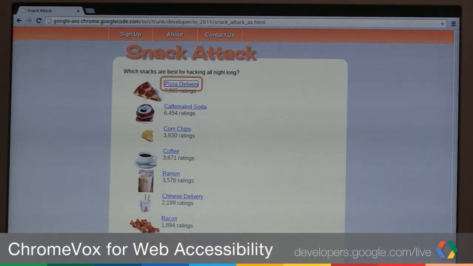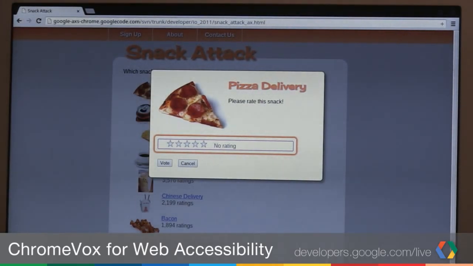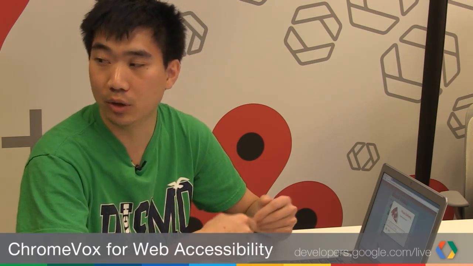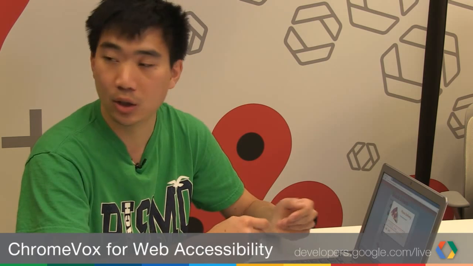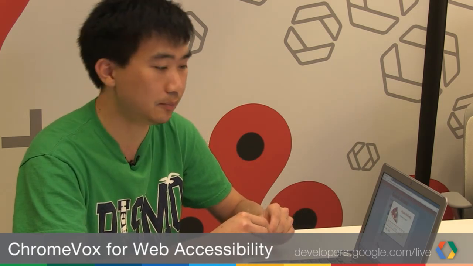Okay, so let's do this again. Entering dialog. Rating dialog. No rating. Slider. No rating. Okay, so in this case, the main difference is that in this example, we've managed focus properly. So when the pop-up shows up, we then put focus on the thing that makes the most sense, which is the ratings bar. And in that case, it triggers ChromeVox or any other screen reader into reading the fact that the user has entered a dialog, as well as what they're currently focused on, which is the ratings bar.